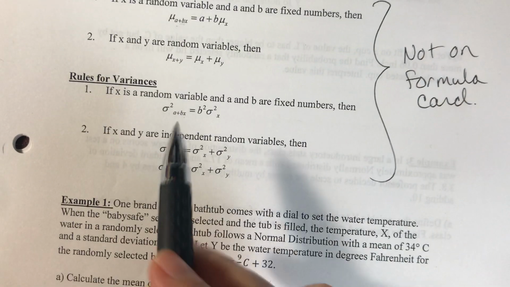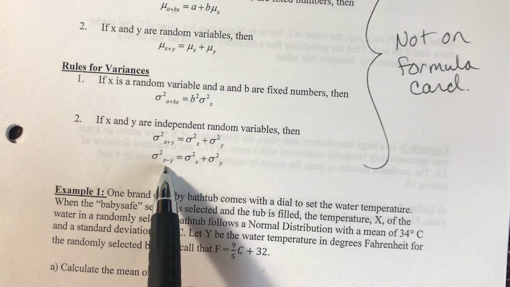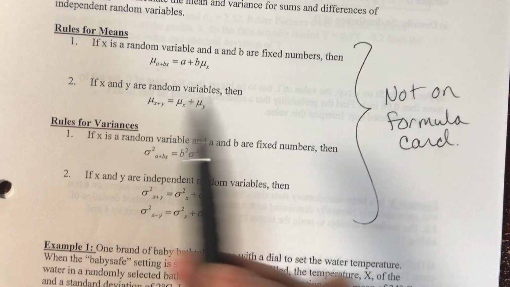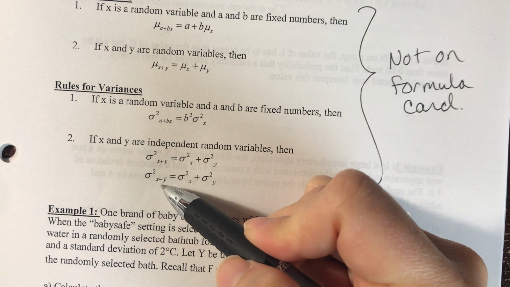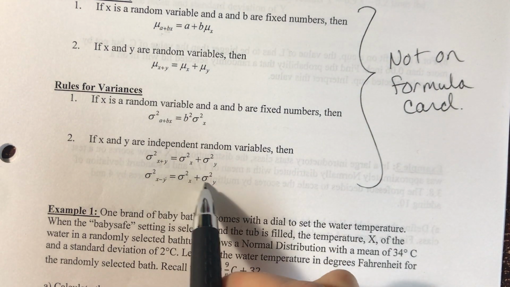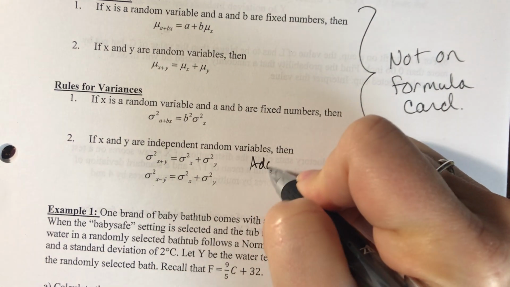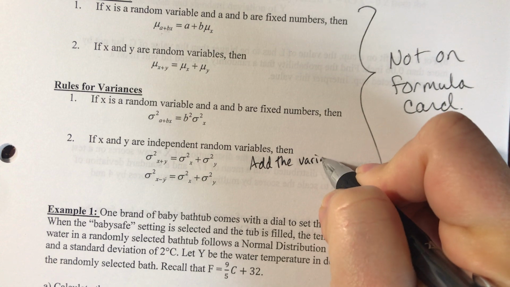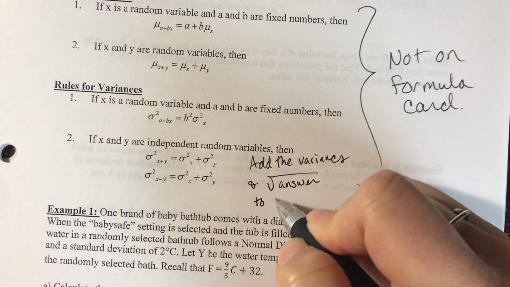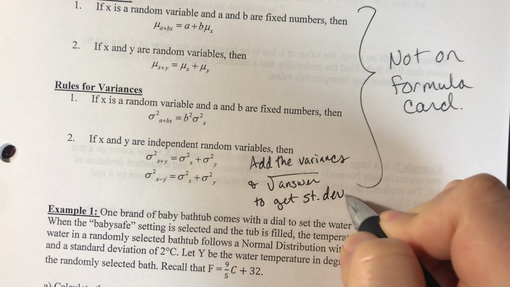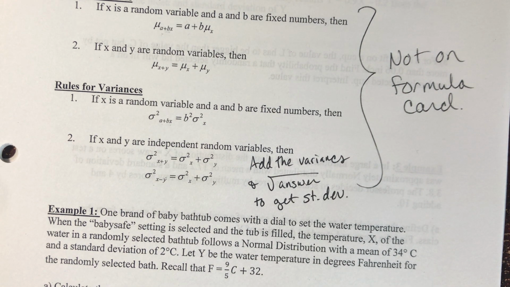And then here, if you have X plus Y or X minus Y, like I just talked about with this example, you add no matter what. Even if it's subtracting 2 variables, to get their variances, you add their variances. So you always add the variances and then square root the answer to get the standard deviation. If a problem asks you for a standard deviation, you have to square them to get variances, add them together, and then square root that answer. It's not mathematically the same as adding together the 2 standard deviations.